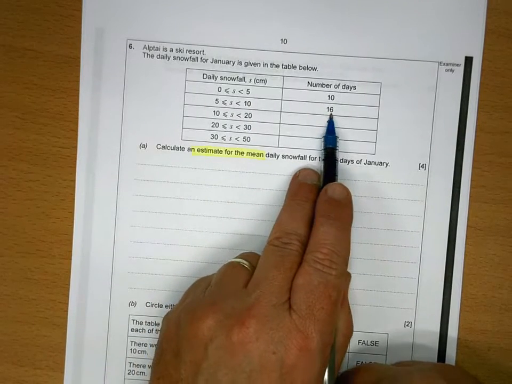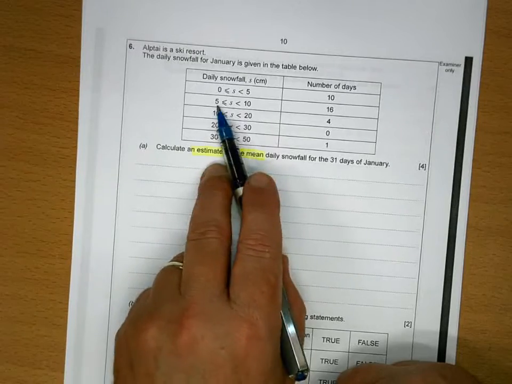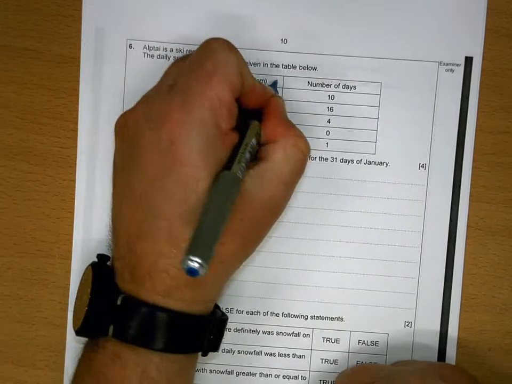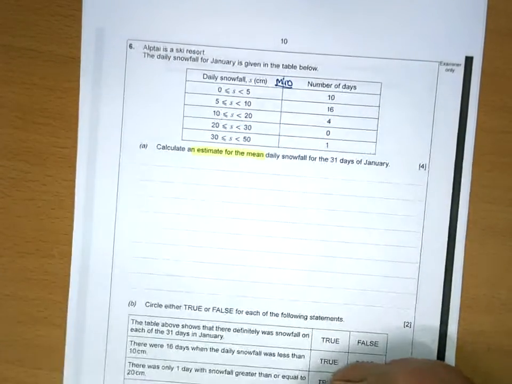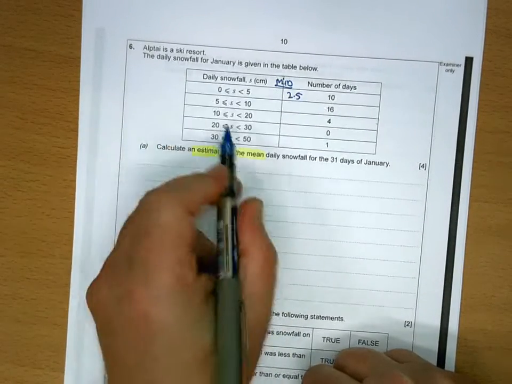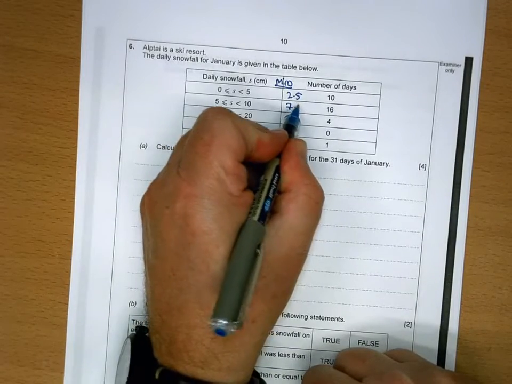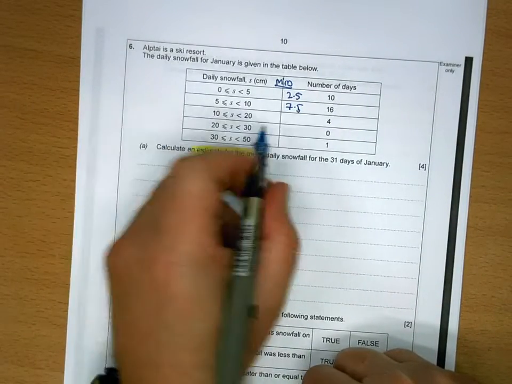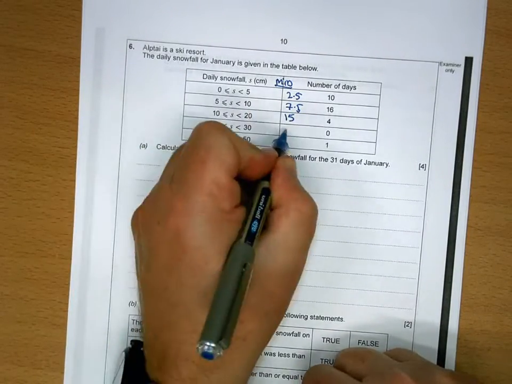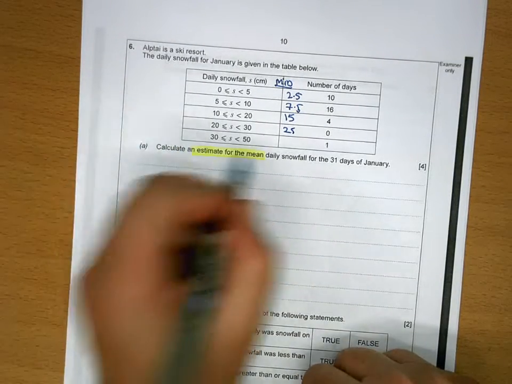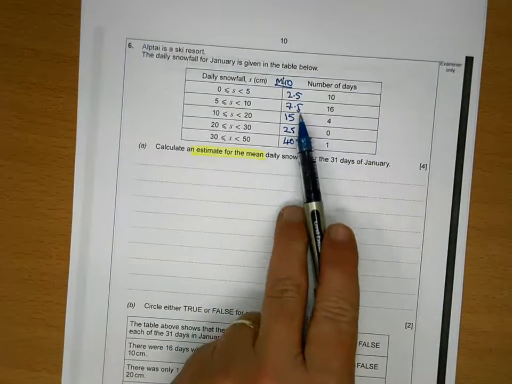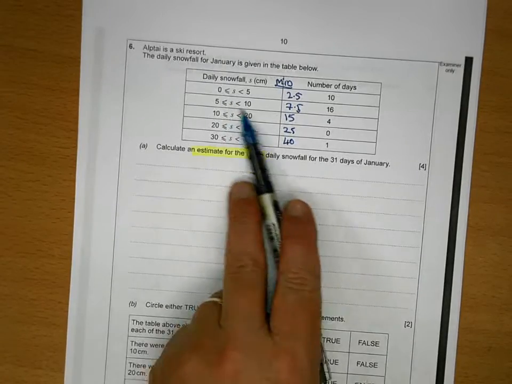So I'm going to say, for those 16 days, the daily snowfall was halfway between 5 and 10, which is 7.5. So that's the mid value. So we can put that into our table there. Halfway between 0 and 5 is 2.5. Halfway between 5 and 10, 7.5. Halfway between 10 and 20 is 15. Halfway between 20 and 30 is 25. And halfway between 30 and 50 is 40. So they don't always go up by the same jump. You've got to look at what the gaps are.